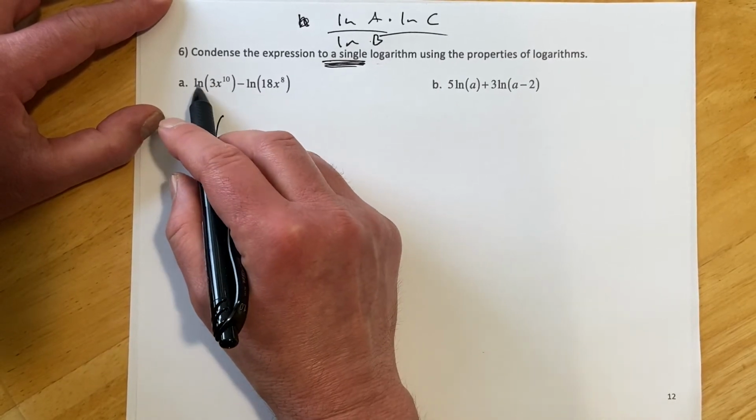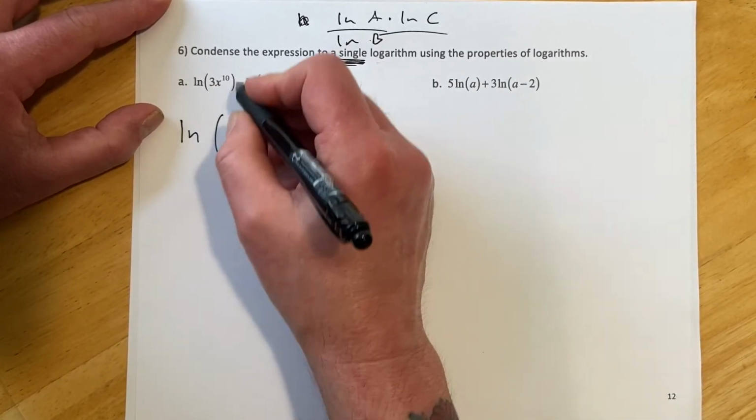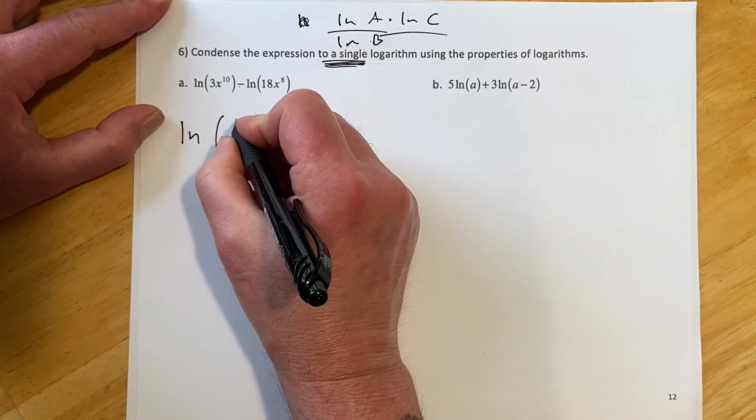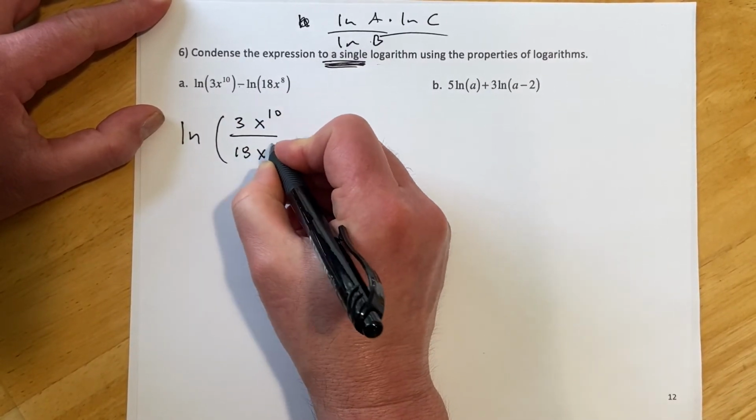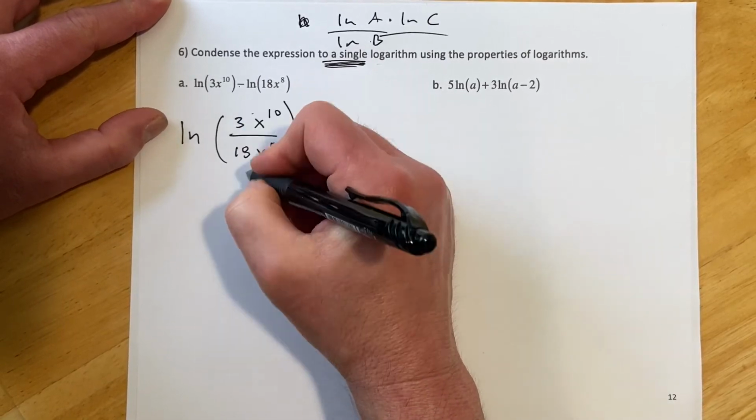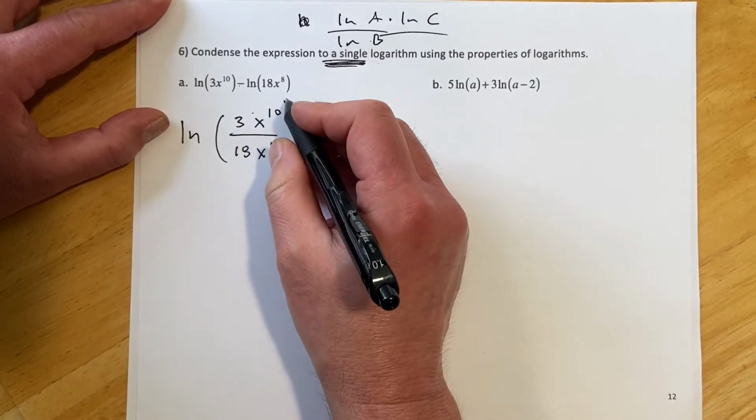So this would be like ln a minus ln b, so that'd be like an a over b situation. So it's going to be 3x to the 10 over 18x to the 8. And then this reduces a little bit, so we want to be careful to get that simplified.